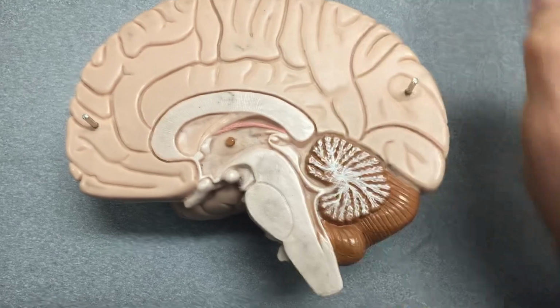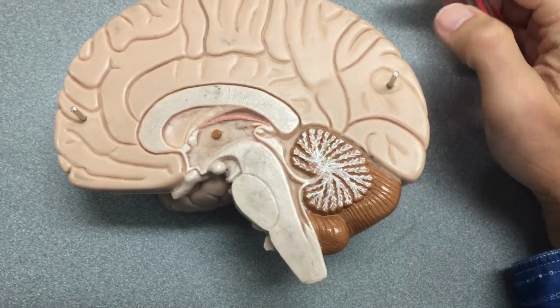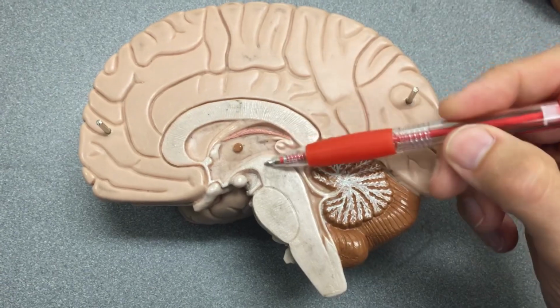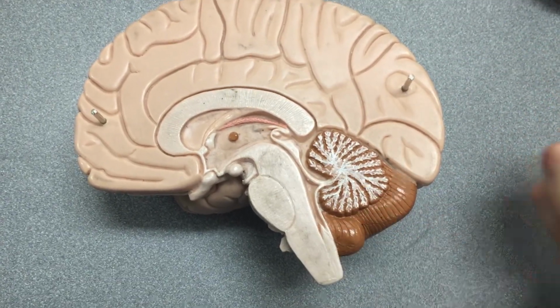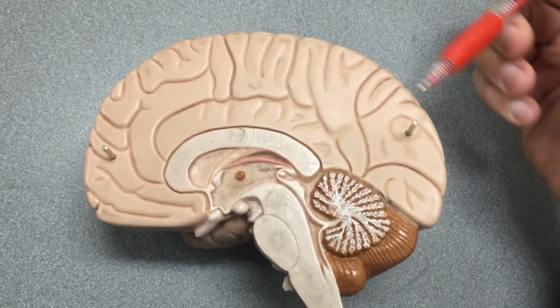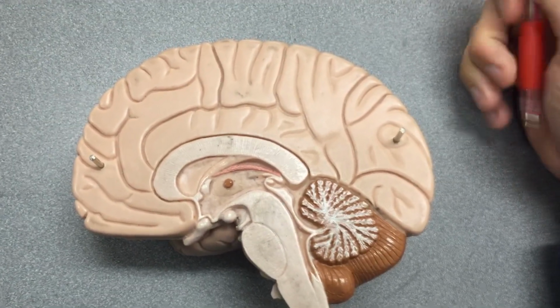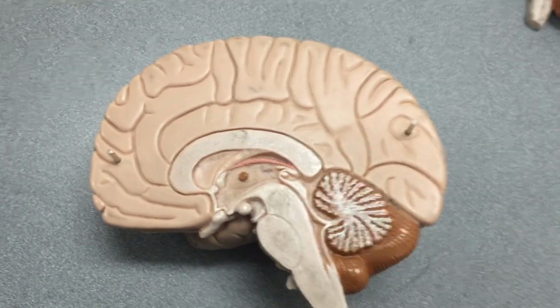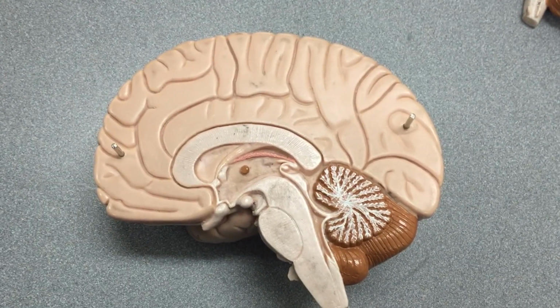There are some hollow spaces in here that are tough to point out because they're simply hollow spaces. Those are the ventricles of the brain. They're continuous with the central canal of the spinal cord and will contain cerebrospinal fluid. And please remember that the brain is surrounded by meninges. Can't see them on this model, but from the outside in, it would be the dura mater, the arachnoid mater, and the pia mater.